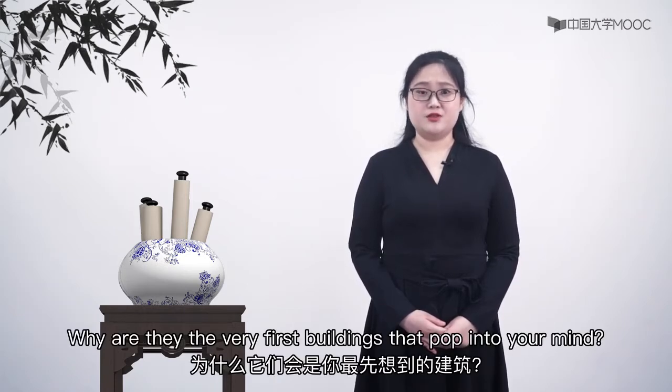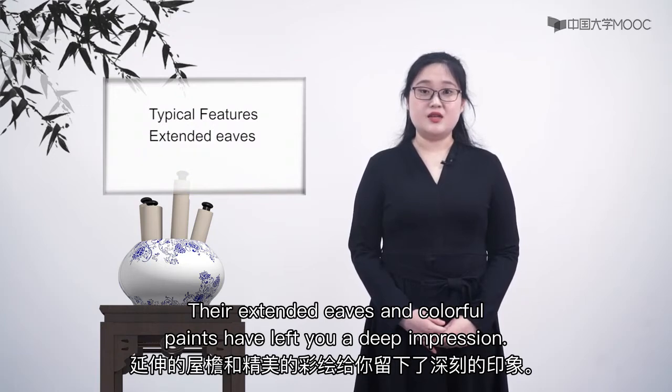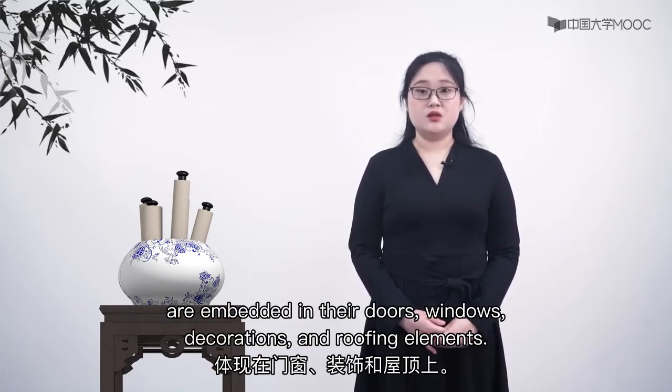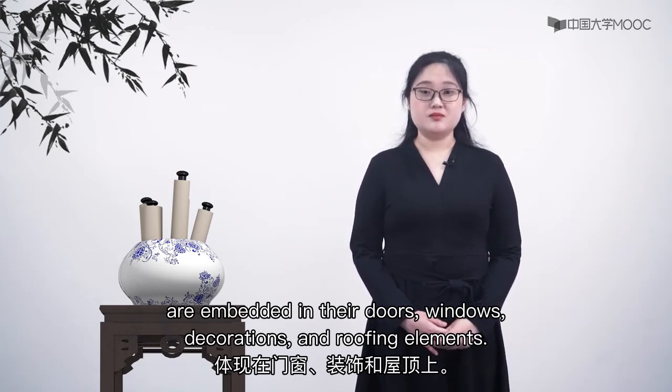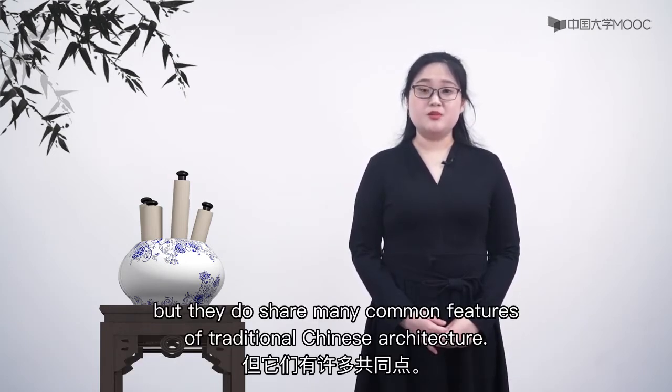Why are they the very first buildings that pop into your mind? Probably because you have noticed some typical features. Their extended eaves and colorful paints have left you a deep impression. Features of traditional Chinese architecture are embedded in their doors, windows, decorations, and roofing elements. They had different functions and were built in different dynasties, but they do share many common features of traditional Chinese architecture.